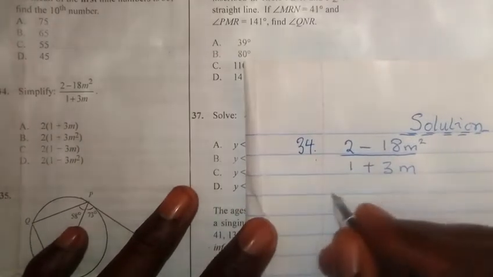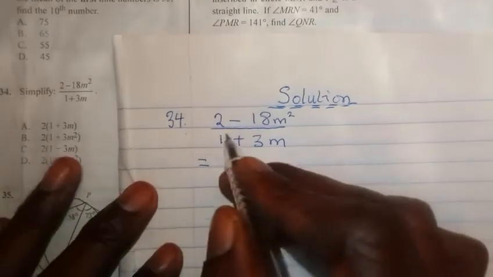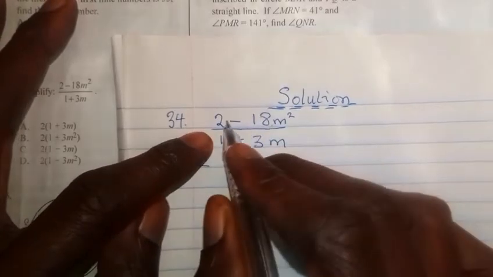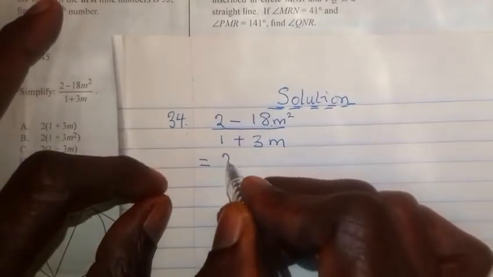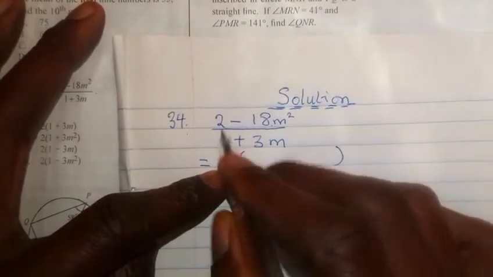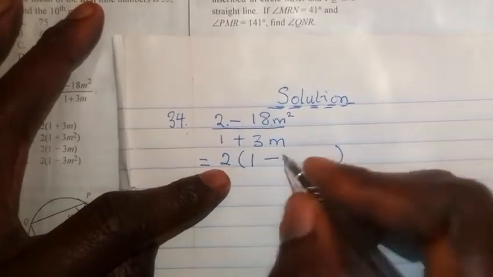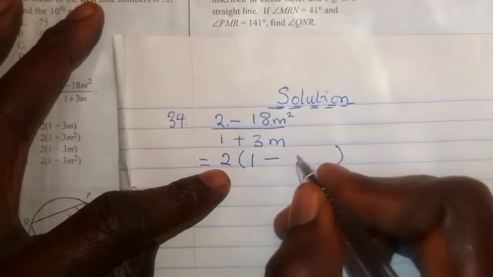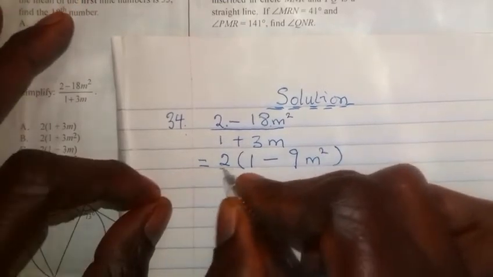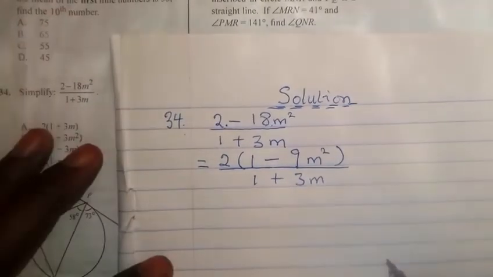The first thing we are going to do here is to put our equals to sign. Let's quickly solve this. Then we are going to factorize the numerator. You notice that between 2 and 18, the common factor there is 2. That is, the highest common factor is 2. So if we bring out our 2 and introduce our bracket, then we divide this first number by the 2. 2 by 2 is 1. Then minus 18 divided by 2 will give us 9, and the m squared remains there. And then we say everything divided by 1 plus 3m.